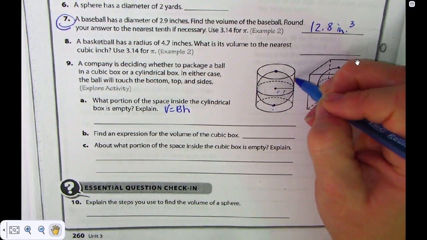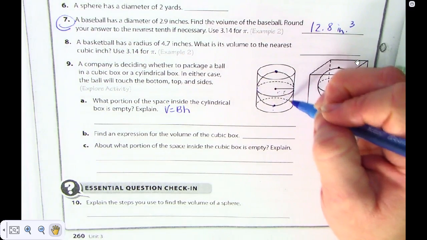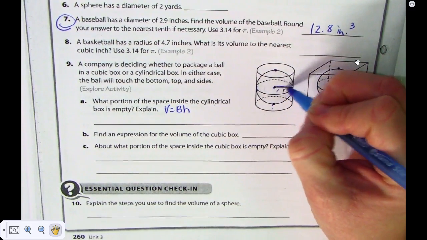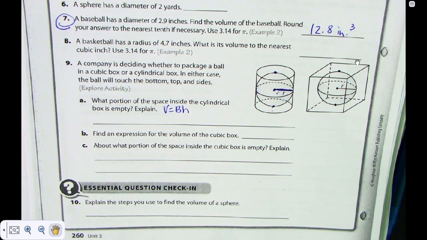But I need to know the height. I need you to study. Now, there's no number, really. Look, they're telling you that's the radius. So what would the height of this cylinder be? Yeah, H.